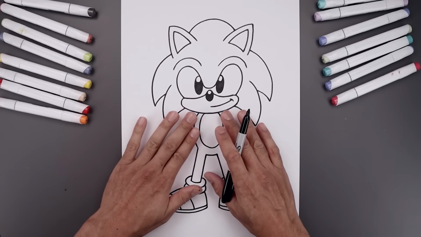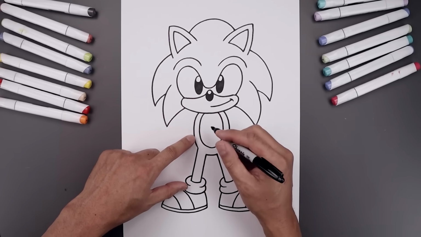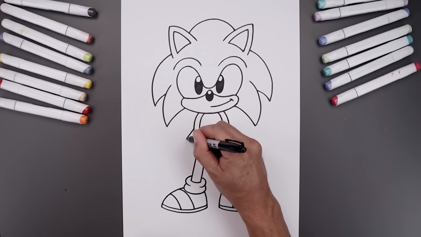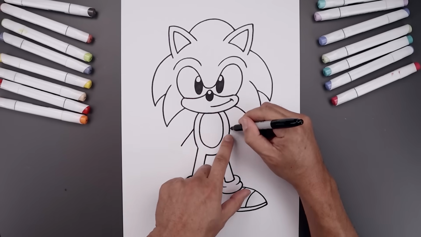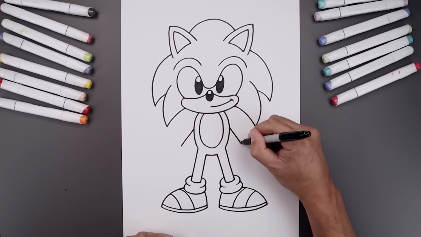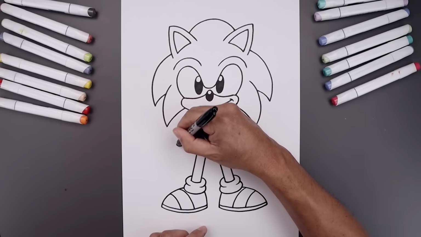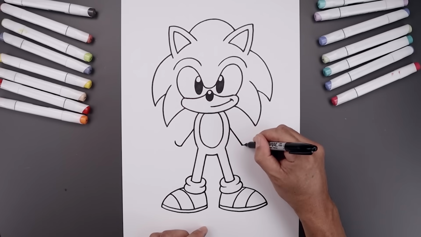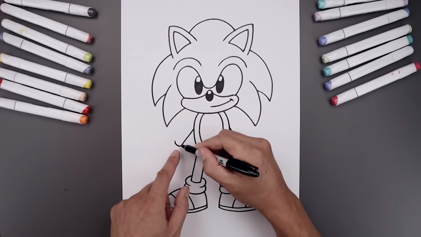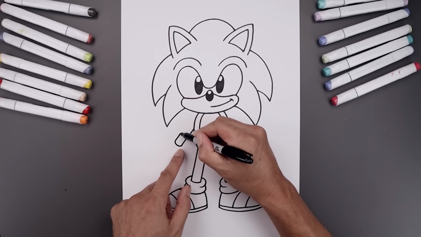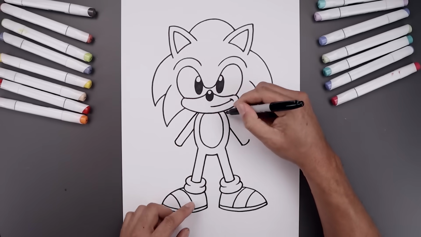Now let's go back up to the top and draw on the arms. We're going to start halfway down the side of the body, angle the arm going out and then down, go to the right side and do the same thing. Let's round out the wrist, going across and then up towards the side. Now I'm going to follow that same angled line, going all the way up towards the top of the body.